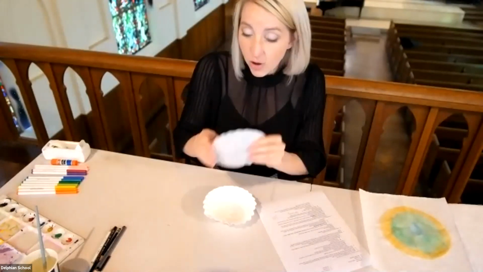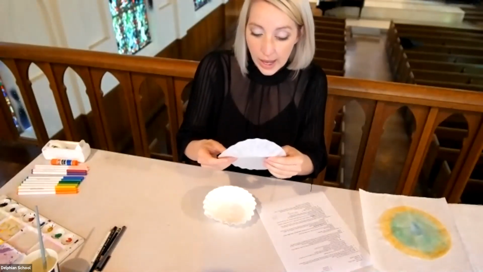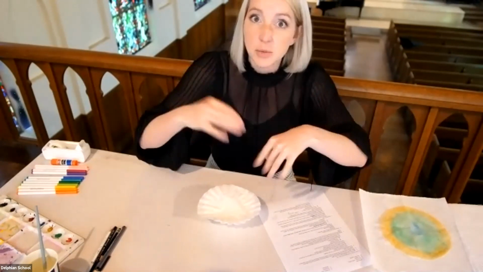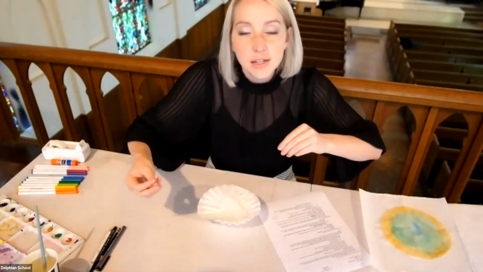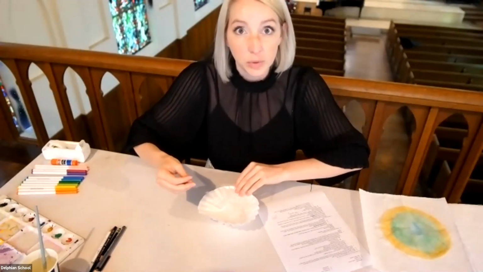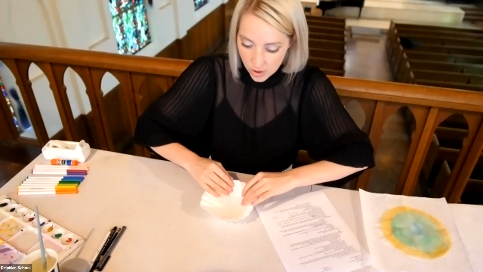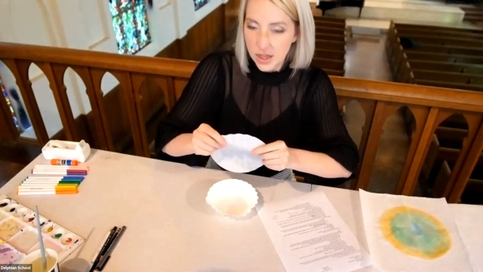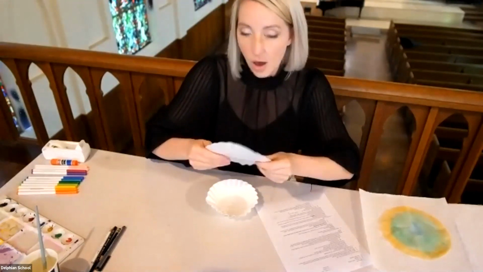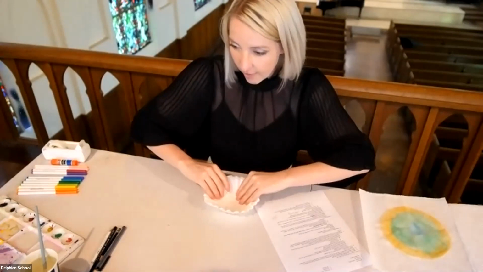If you don't have coffee filters, you can use that tissue paper that comes in presents, especially if it's white. That'd be really good for the painting part. If it's colored, that's fine, we can still use that too. So just some really thin paper. Coffee filters are the best thing if you have it.